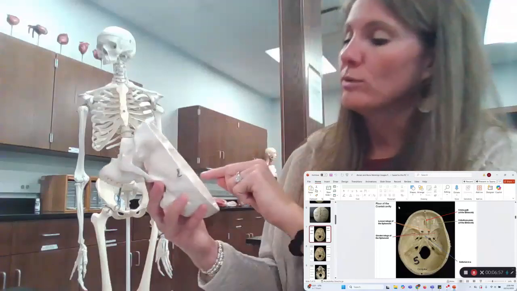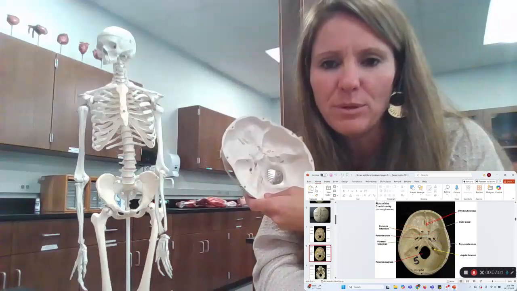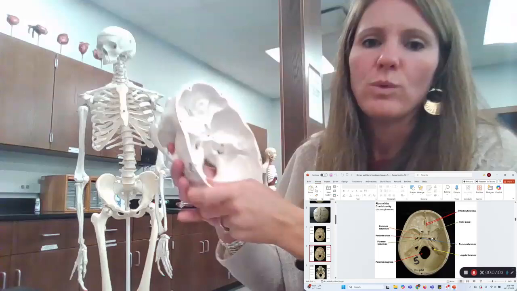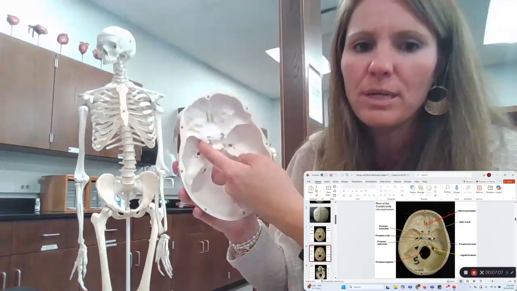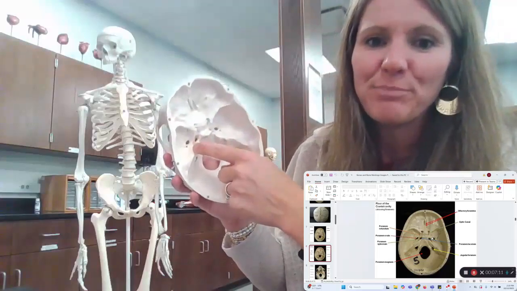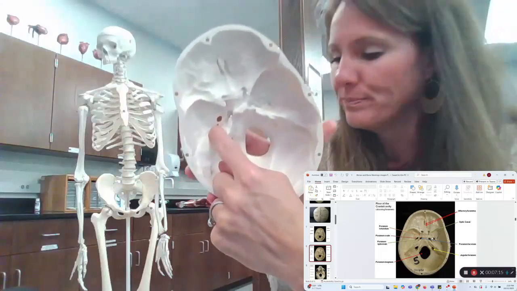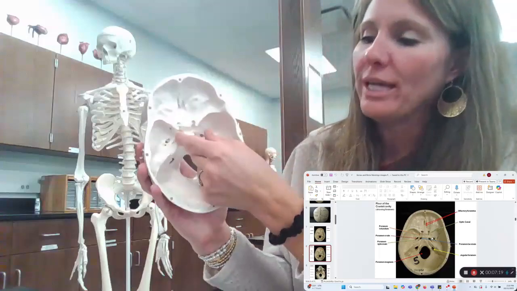Okay, so let me show you the picture of them labeled here. So you can see rotundum is just a little tiny up closer to the top, and then ovale kind of looks like an oval, and then spinosum is just teeny tiny, and then the lacerum, you can see it's kind of closer in.